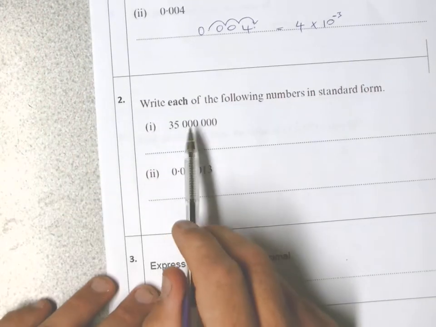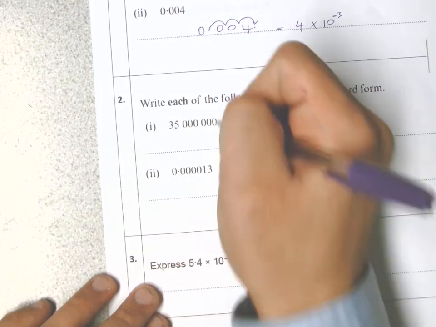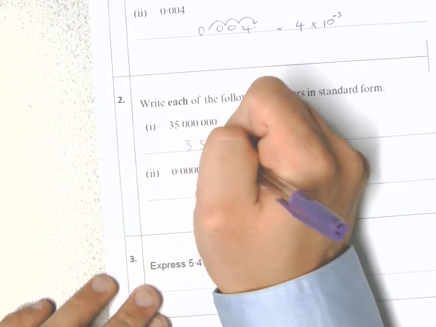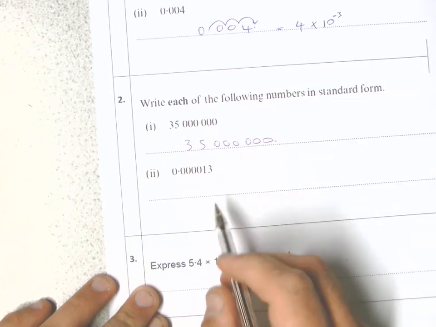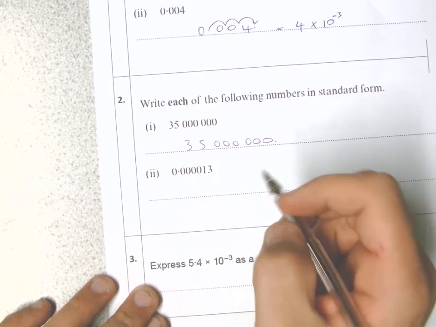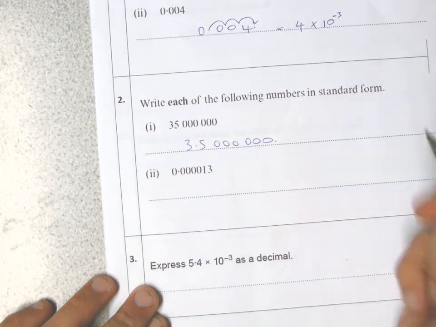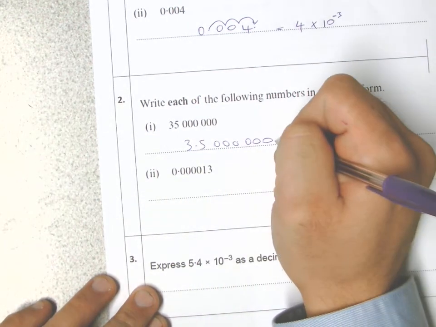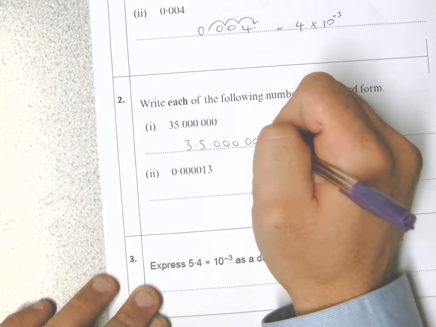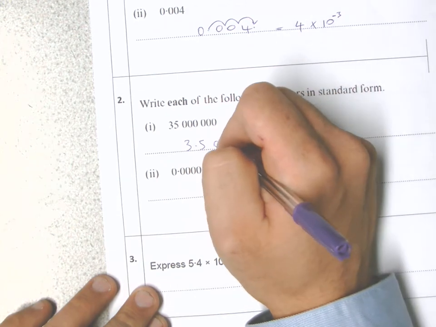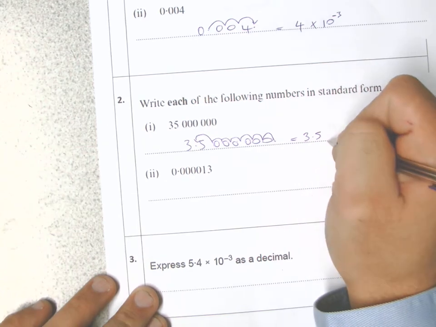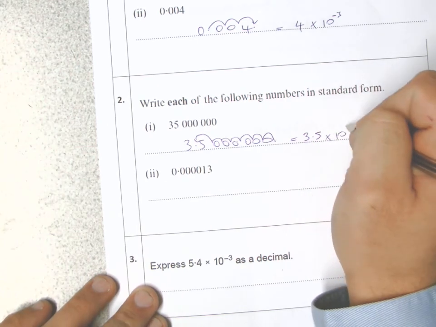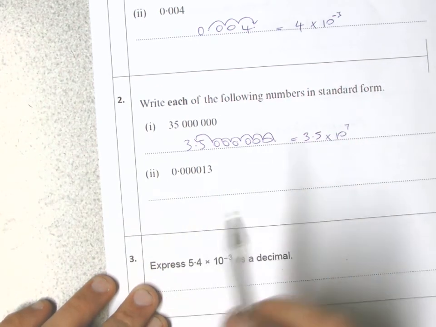Okay, number 2, same situation here. The decimal point is at the end. To make the number between 1 and 10, we need the decimal point here. So the decimal point is moved 1, 2, 3, 4, 5, 6, 7 places. So this is 3.5 times 10, and of course it's positive 7 because it's a big number.